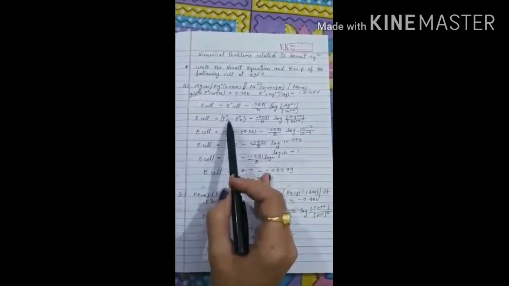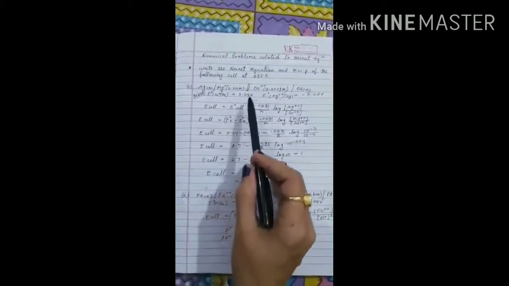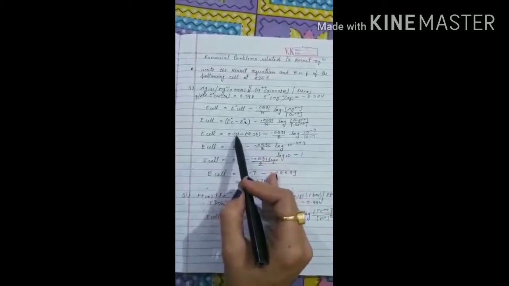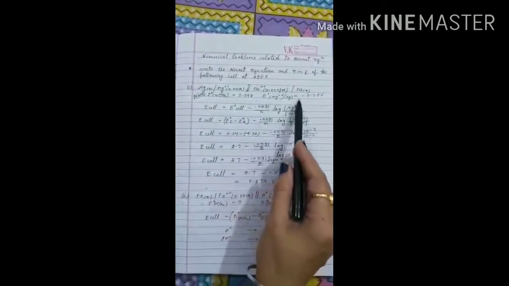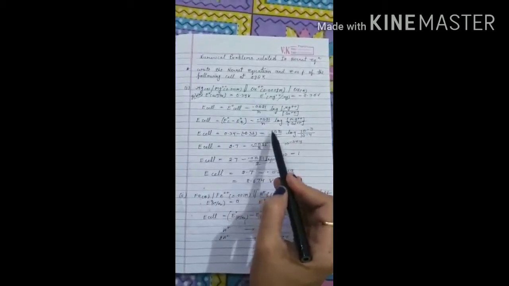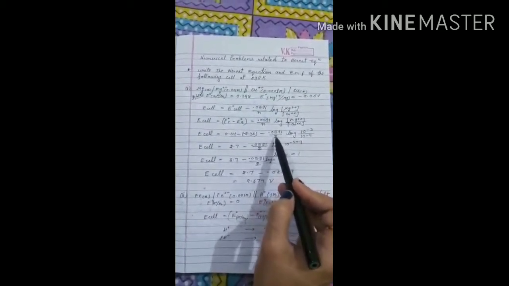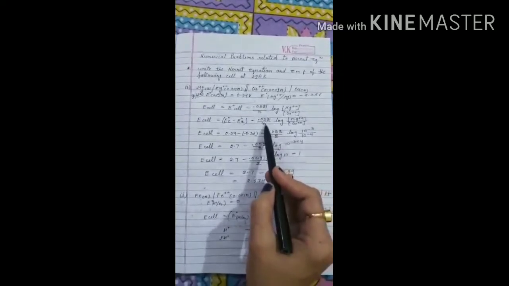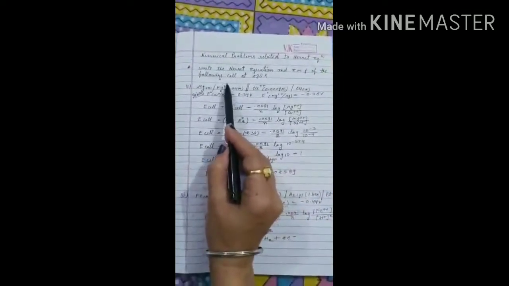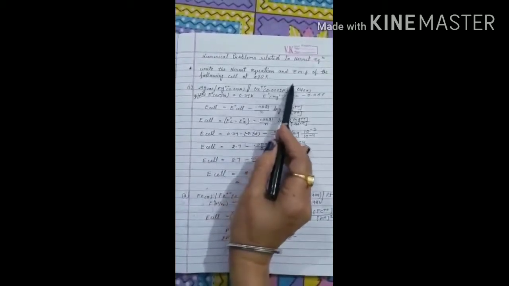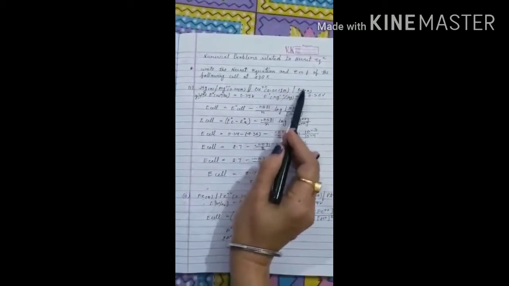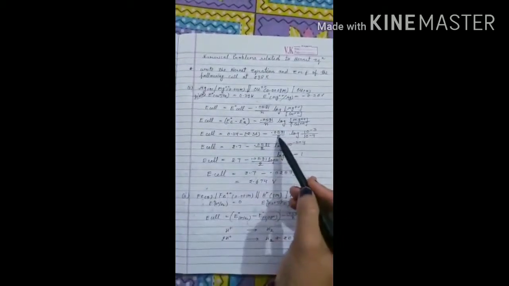So the value is 0.34 minus negative 2.36 for magnesium, and I have written 0.0591 upon 2. Why 2 in place of n? If you see the charge on magnesium and copper, it is 2, which is neutralized by gaining 2 electrons. So the value of n will be 2.